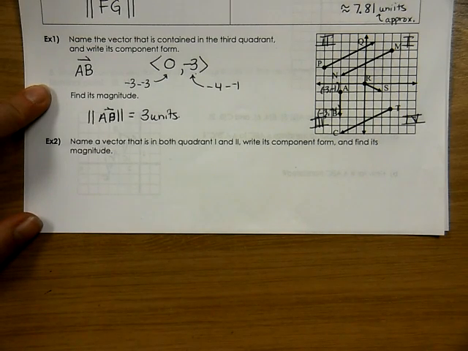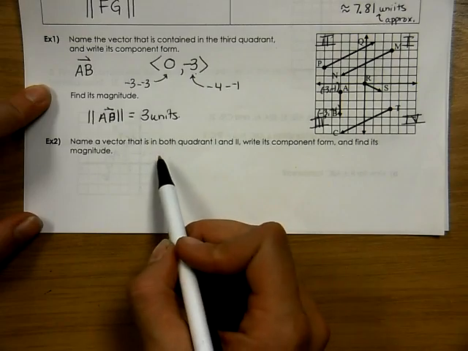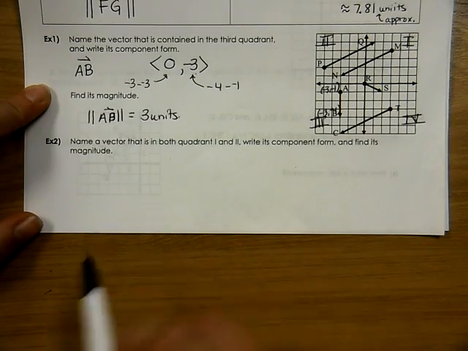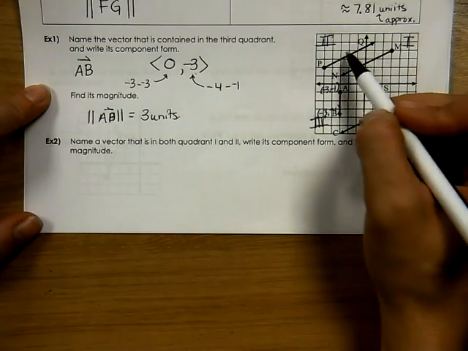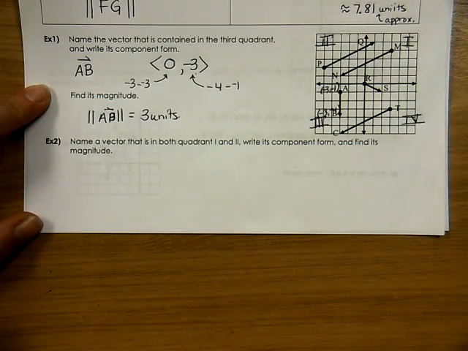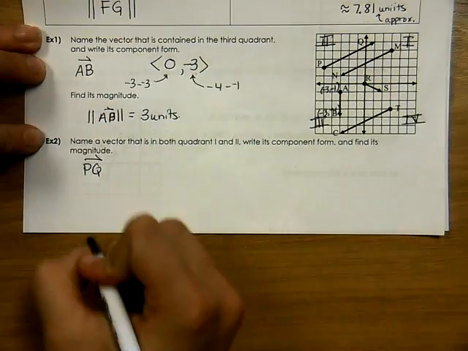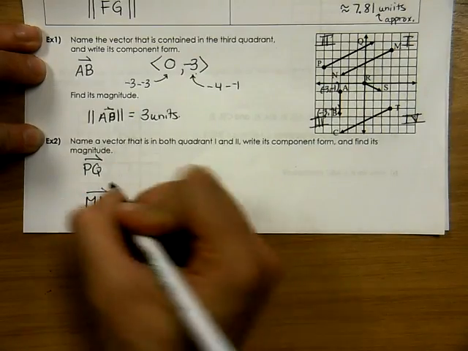Now that you've tried example 2, let's talk through this. I want you to name a vector that is in both quadrant 1 and 2, write its component form, and find its magnitude. Well, let's look at this. We have actually 2 vectors that are in both quadrant 1 and 2. We have vector PQ, and we have vector MN.